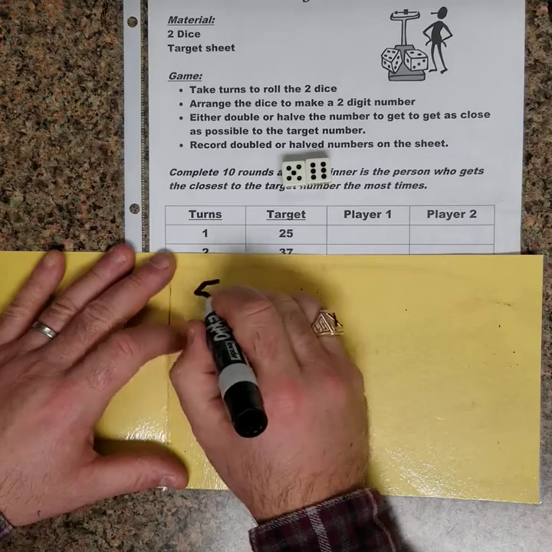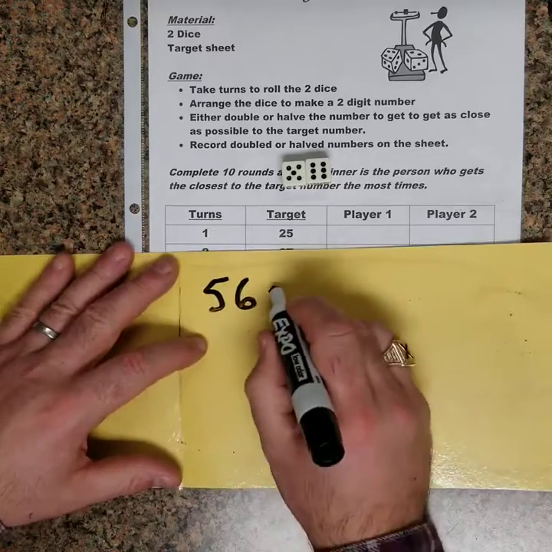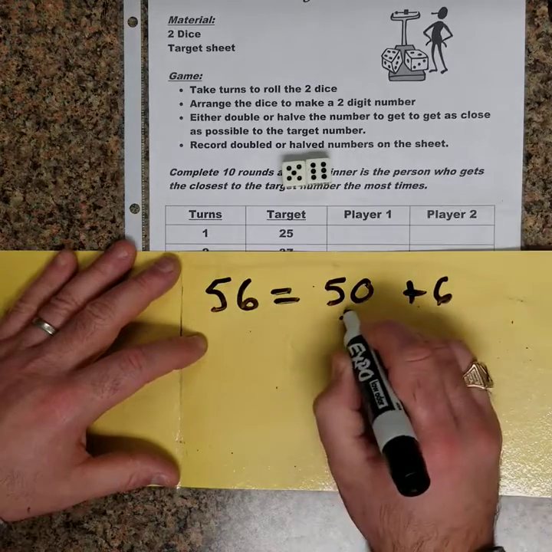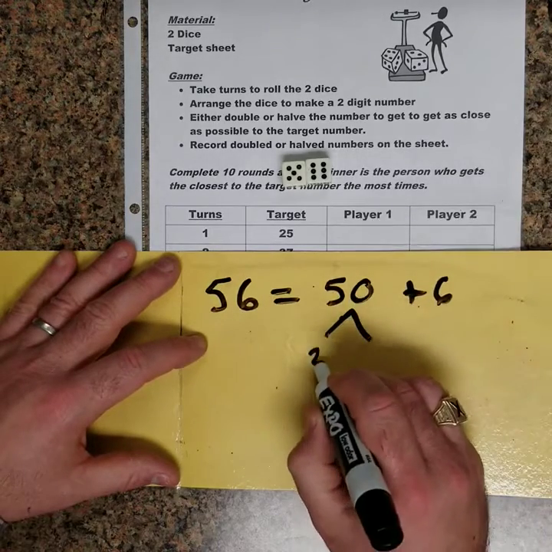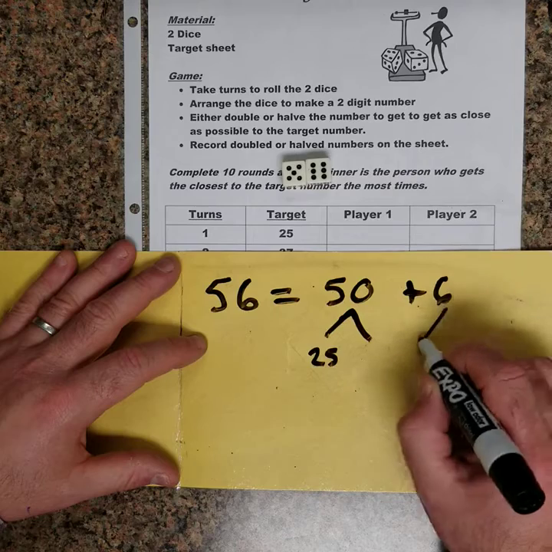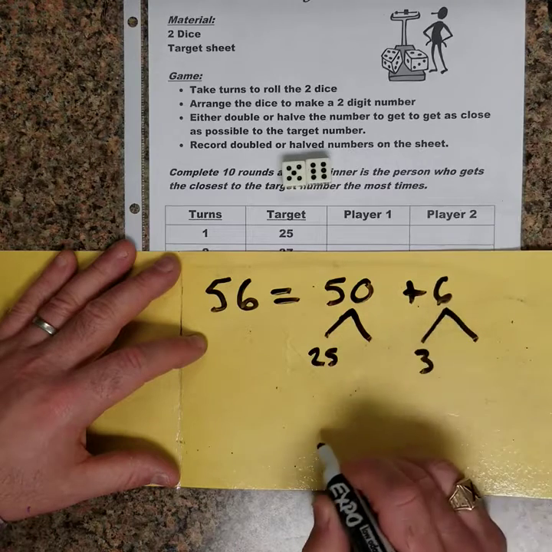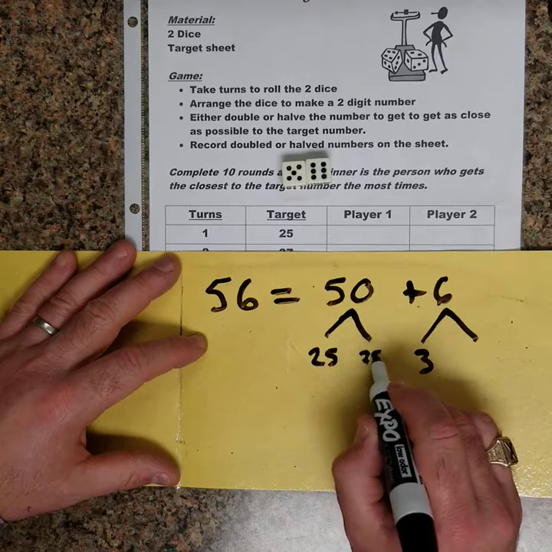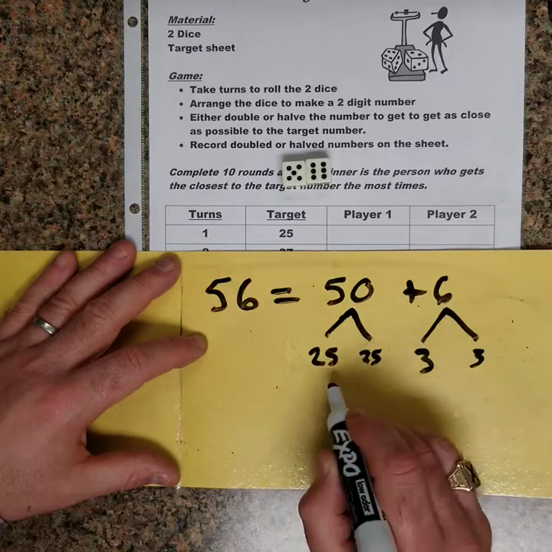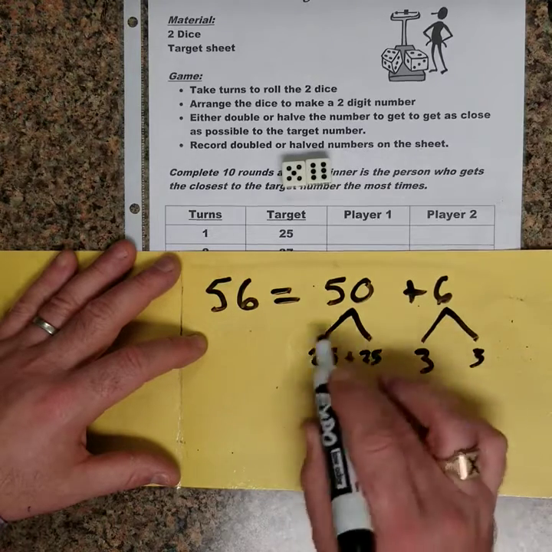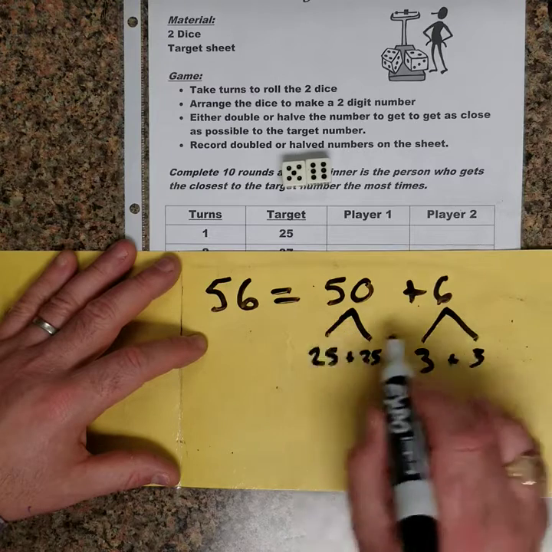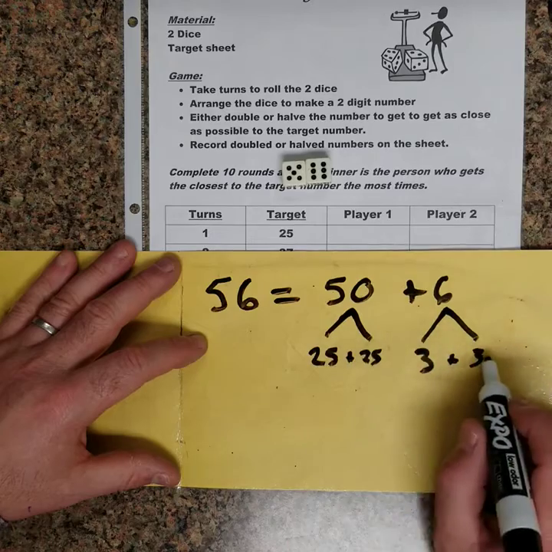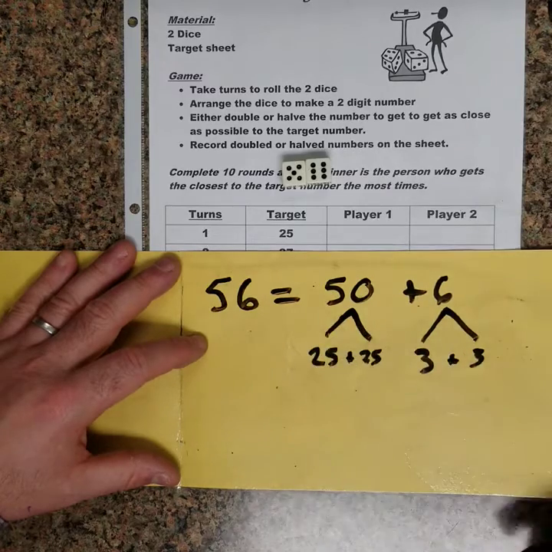How about I take my 56 and show that I know it's equal to 50 plus 6, and I can break that in half, which would be 25, and that in half, which would be 3, leaving the other piece empty, or show that it's there. Now this will get confusing when we get to multiplication. This kind of factor tree notation.